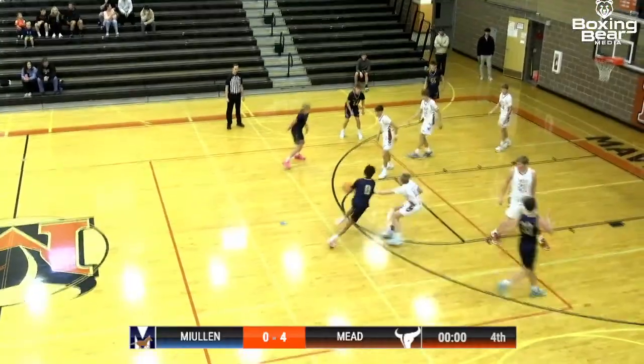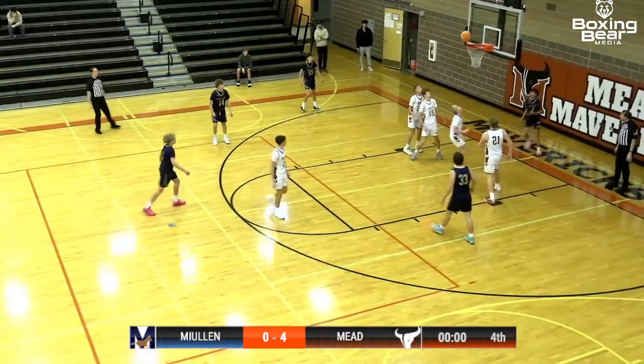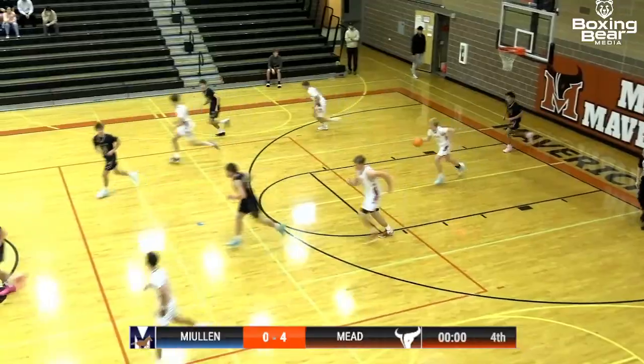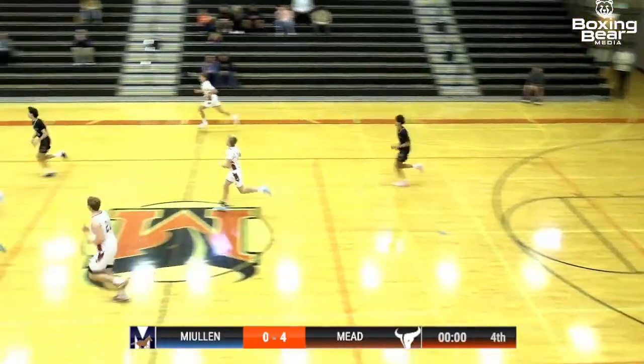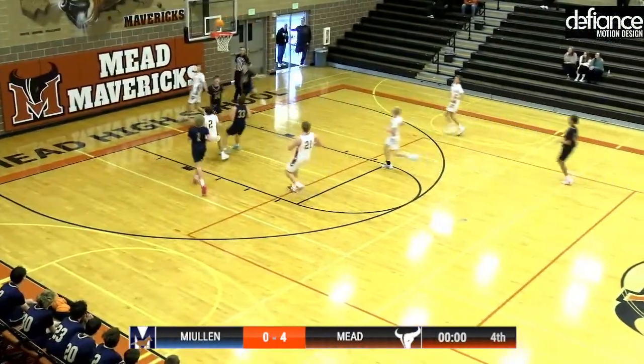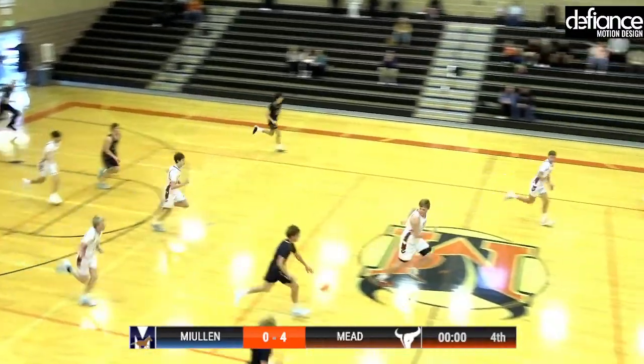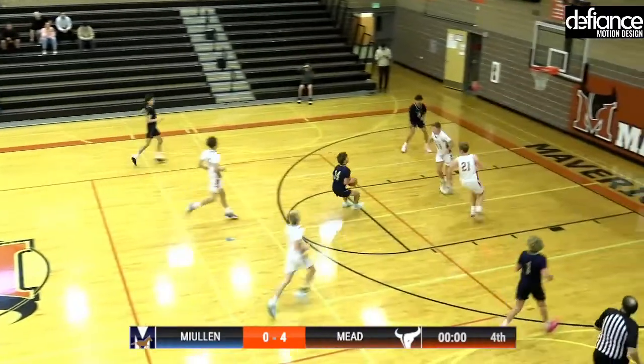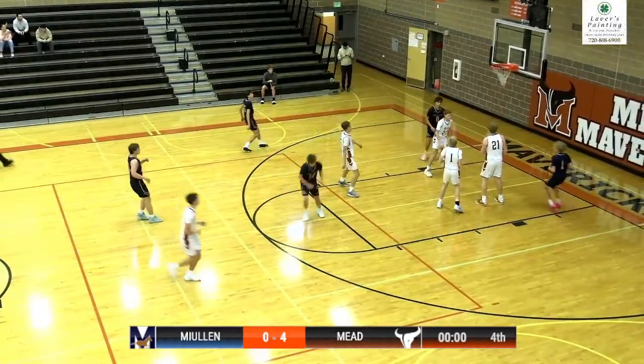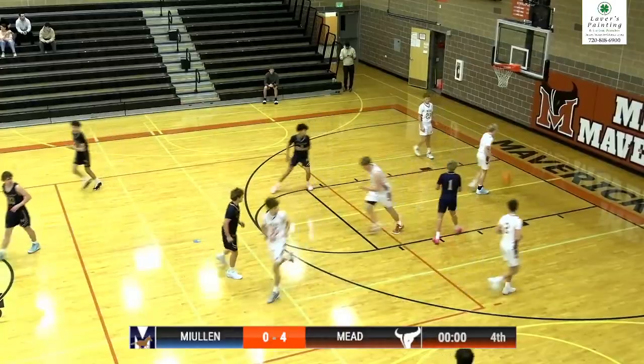Mullen moving the ball around here, on the drive with the left. He's going to get there, but it's no good. This is Gavin Wood taking it up the court to Owen Eisentrager. Puts it up for the layup. Barely missed. Mullen back down the other way in transition. Pull-up jumper from mid-range, and that one's good. First points on the board for Mullen.